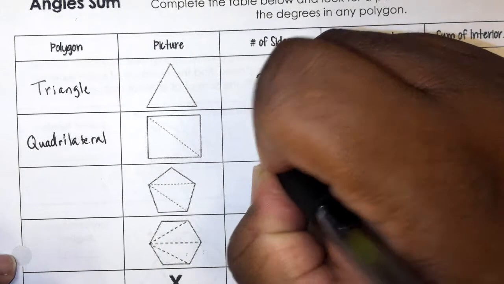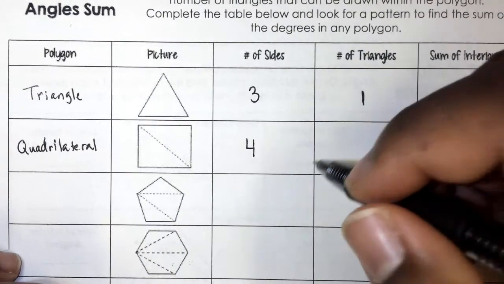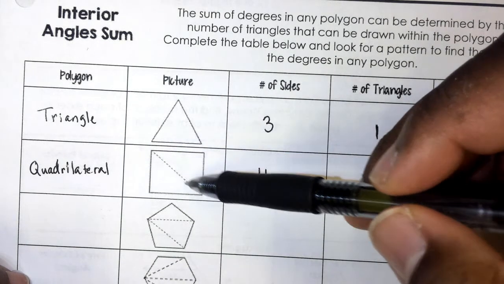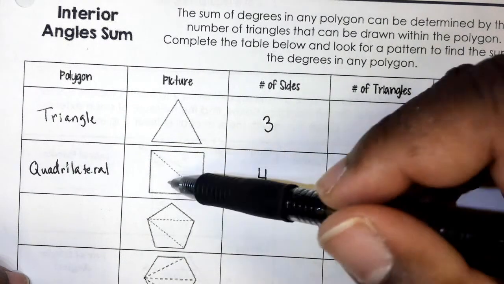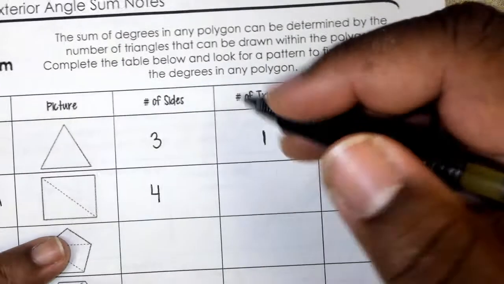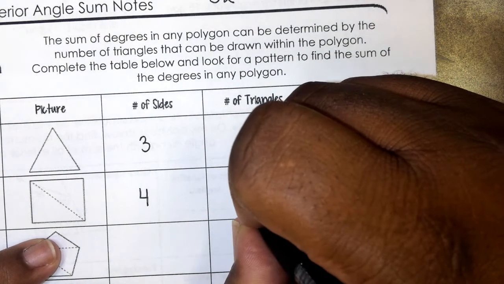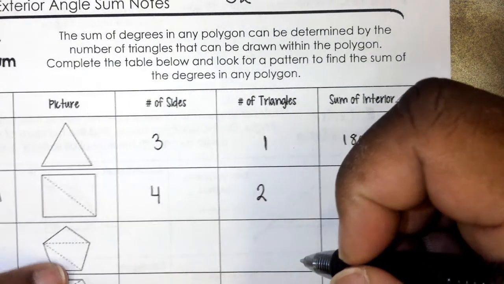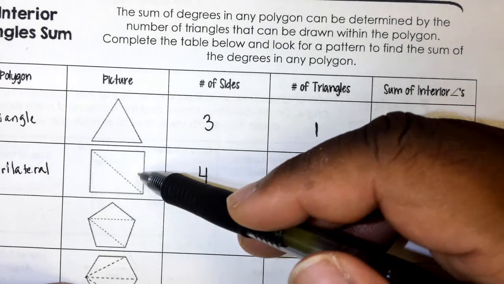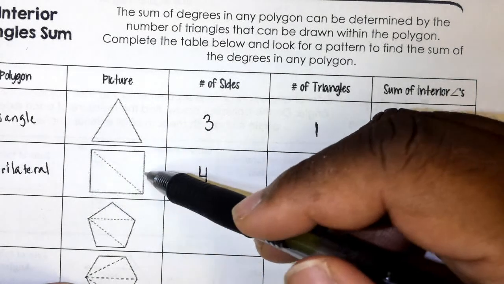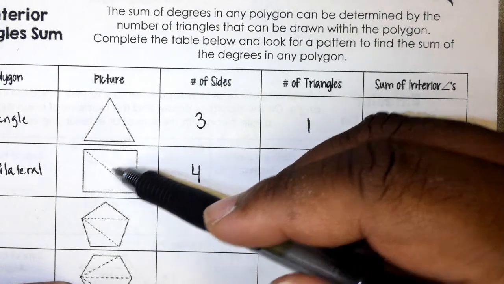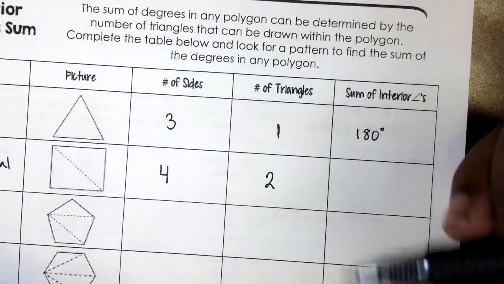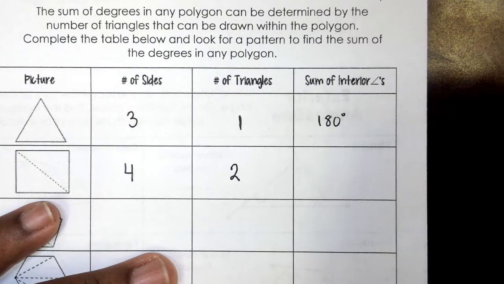And we just said it has 4 sides. Inside the quadrilateral, going from one vertex, I can draw a diagonal and create 2 small triangles inside of that quadrilateral. So the question asks, how many triangles can be created? 2. If that's the case, they want to know the sum of the interior angles of a quadrilateral. If I can create 2 triangles inside of a quadrilateral, what's the total number of degrees I can get inside of a quadrilateral? 360 degrees.